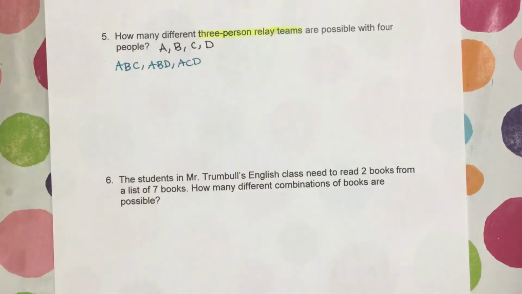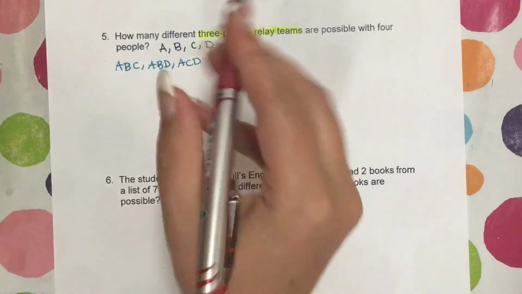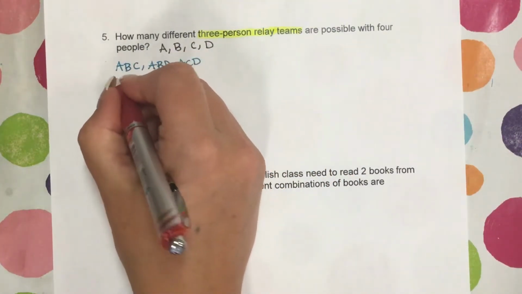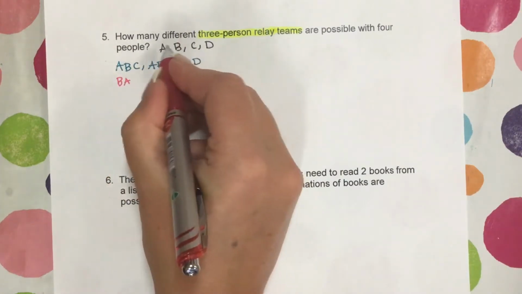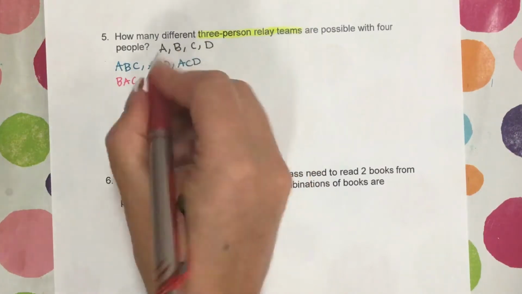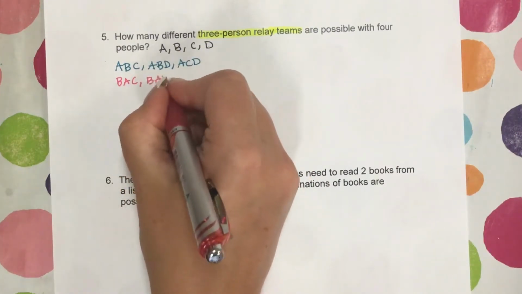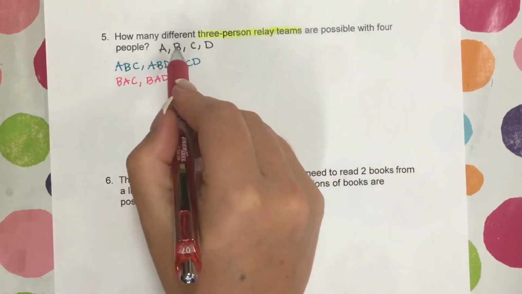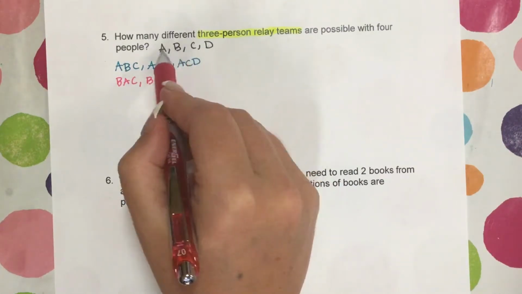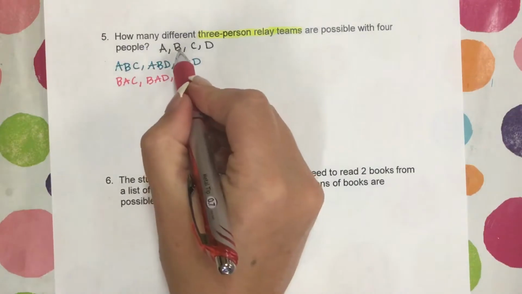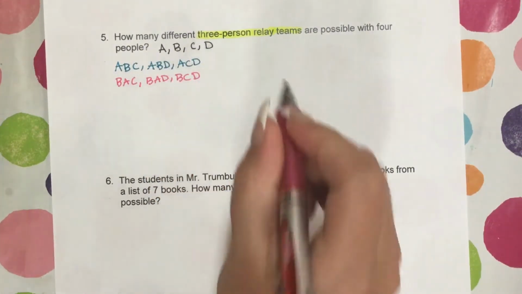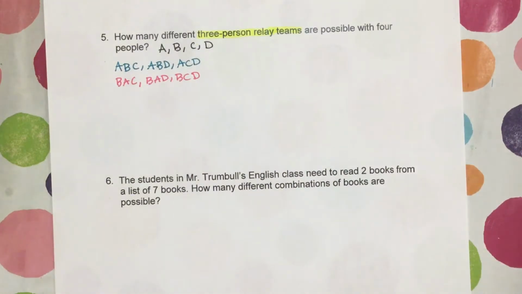So let's move on to B. The first one, we're going to partner B and A together. So it's going to be B, A, C, and then B, A, D. Those are all the combinations involving B and A being partnered together. So now let's partner B and C together. B, C, D. Okay, and that's it.